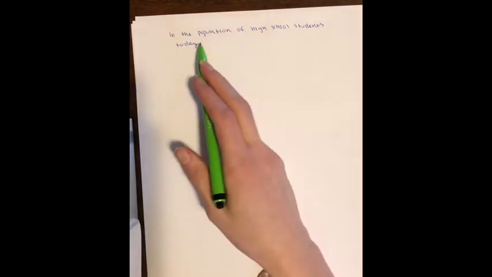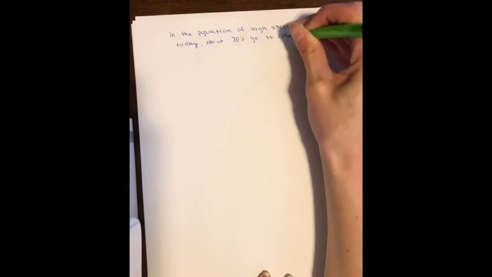Okay, I wanted to look up the percent that go to trade school, but it was too difficult to find. I did find the percent that go to college. So in the population of high school students today, about 70% go to college. Doesn't mean they graduate from college, but they go to college.